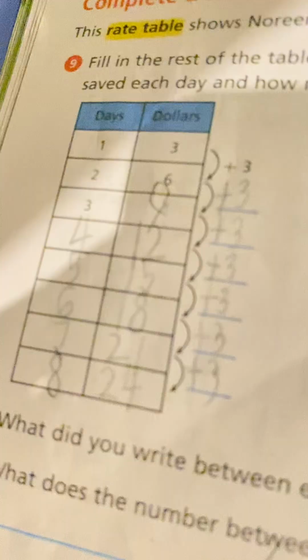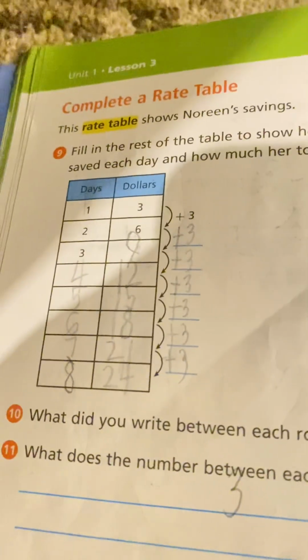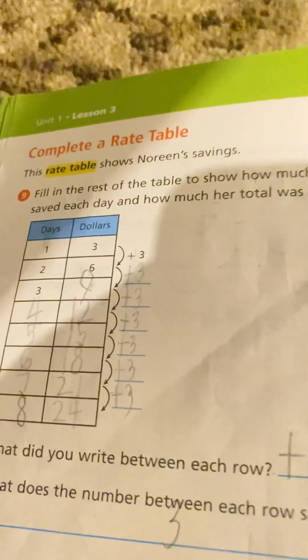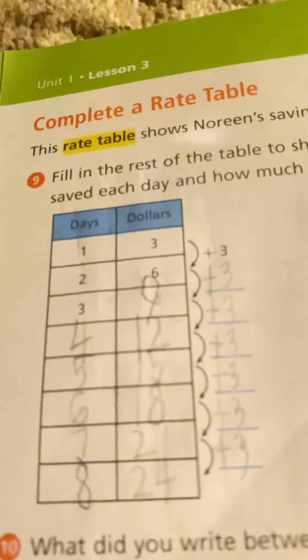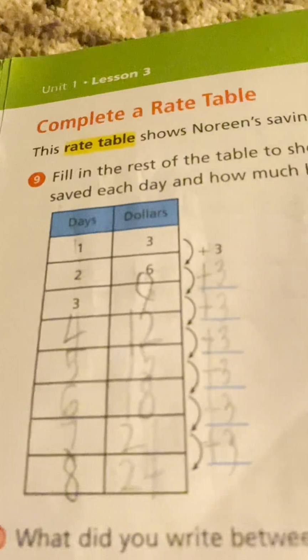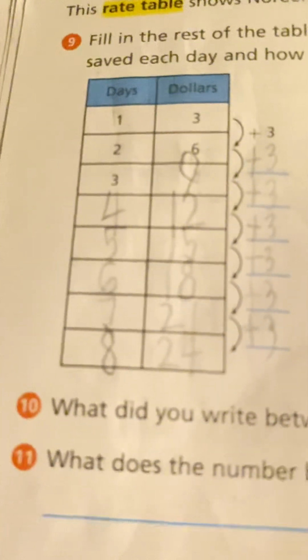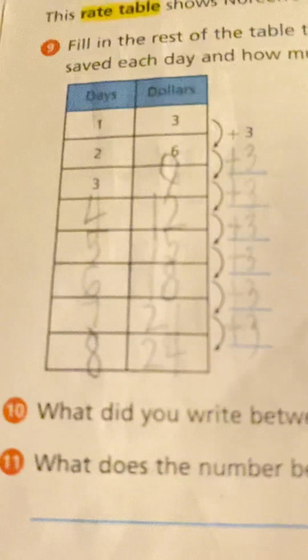Doesn't look like a table to me, though. Well, when we turn to the next page, it will definitely look like a table now. Look! Wow, that's so cool. This rate table shows Noreen's savings. So, no wonder we had a repeating pattern. On 0 days, she got $0. But on 1 day, she got $3. In 2 days, she got $6. In 3 days, she got $9. And on 8 days, she got $24.